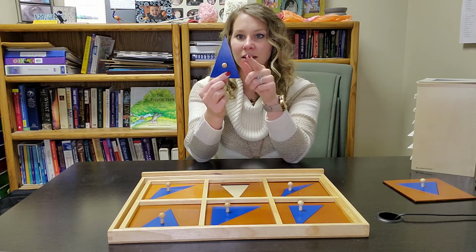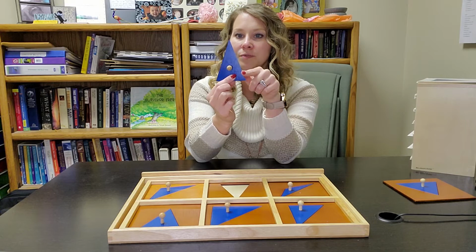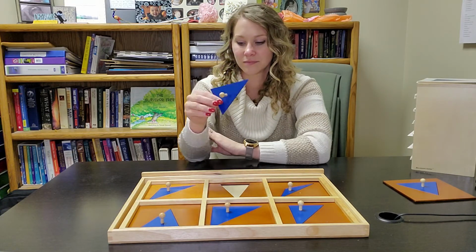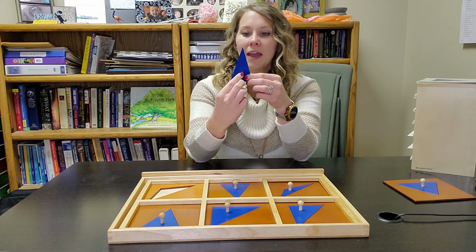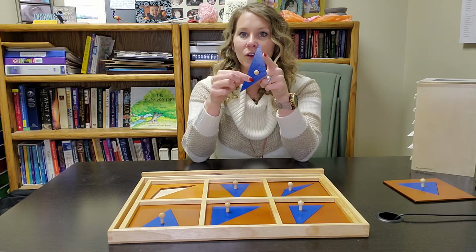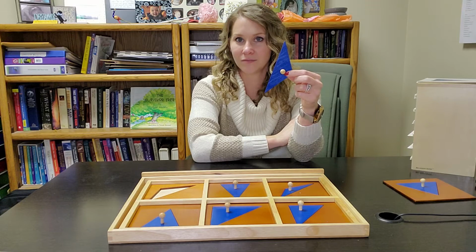This triangle has two sides that are the same, and it is an acute triangle. So it's an acute isosceles triangle. And finally, we have two sides that are the same and an obtuse angle. So it's an obtuse isosceles triangle.